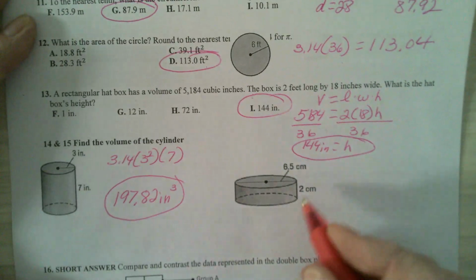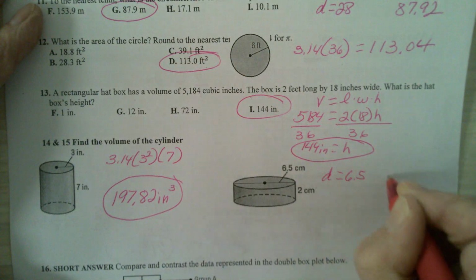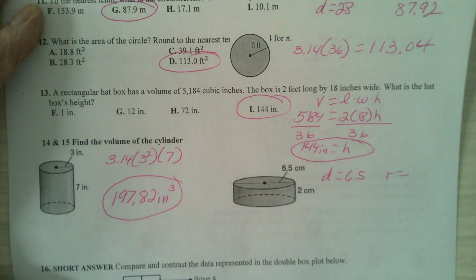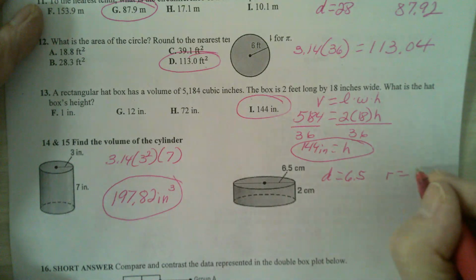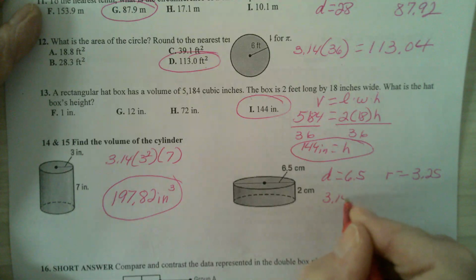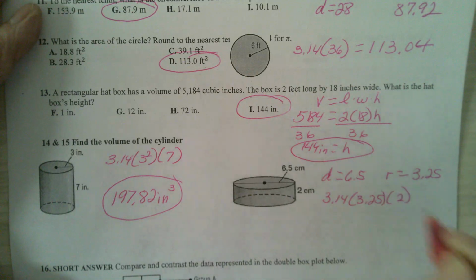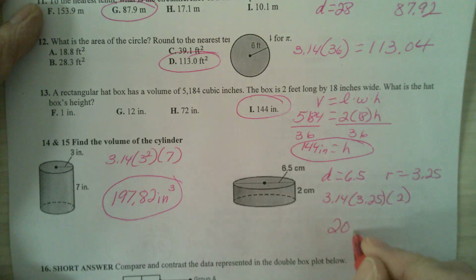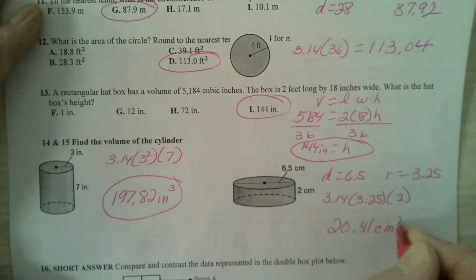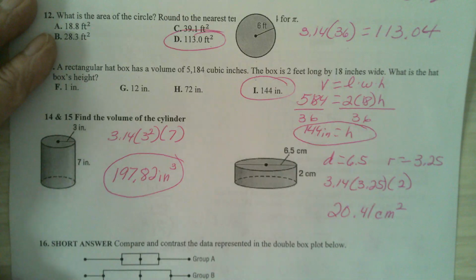On the next one, we have to find our radius. So if the diameter is 6.5, the radius is half of 6.5, which is 3.25. So you're going to have 3.14 times 3.25 times 2. And when you multiply that together, you should get 20.41 centimeters squared. Any questions on that? Everyone good? Wonderful.